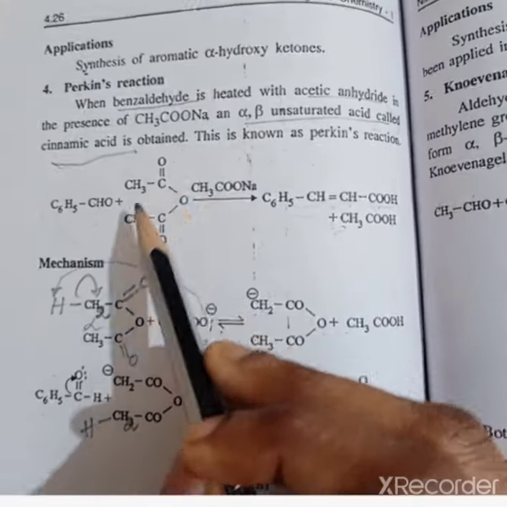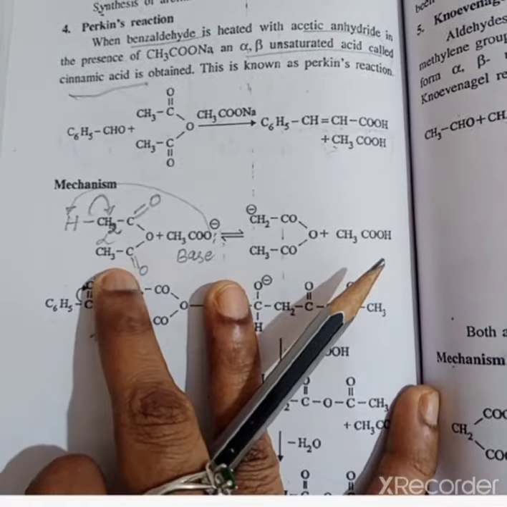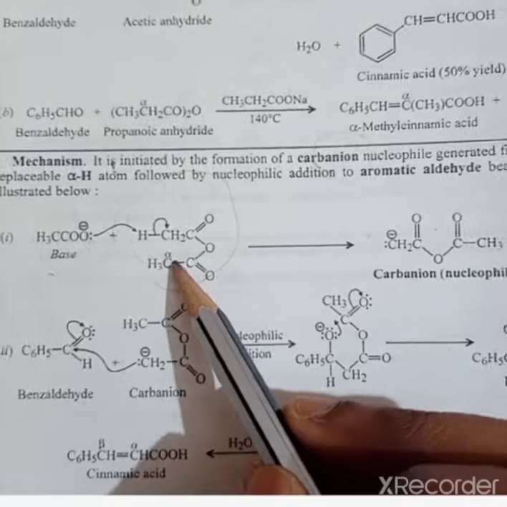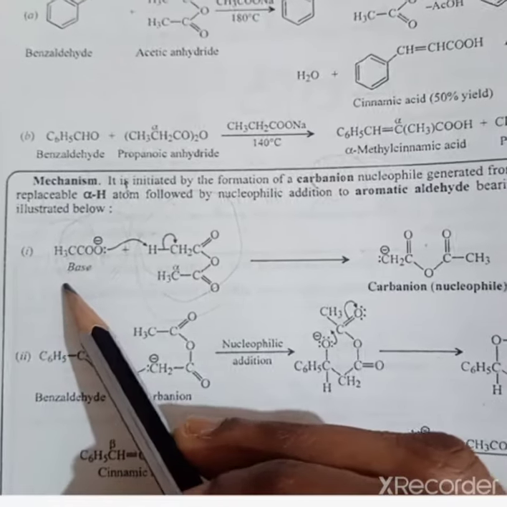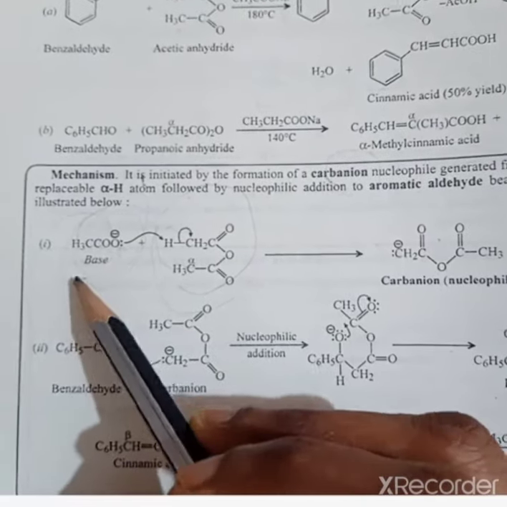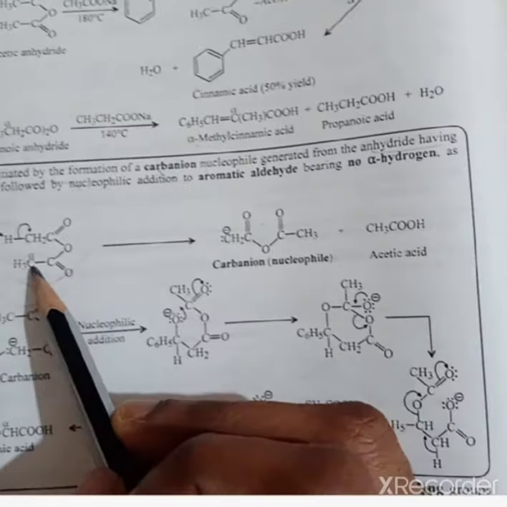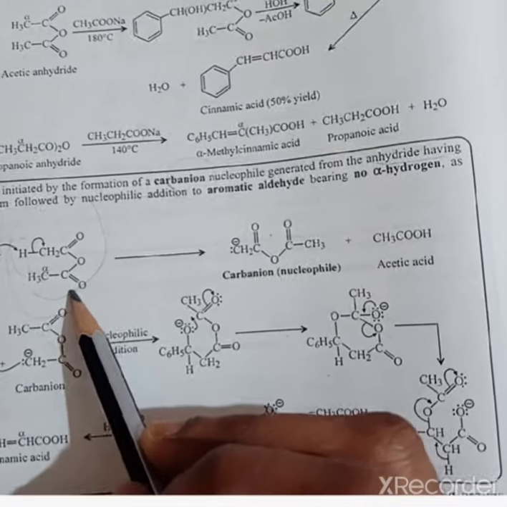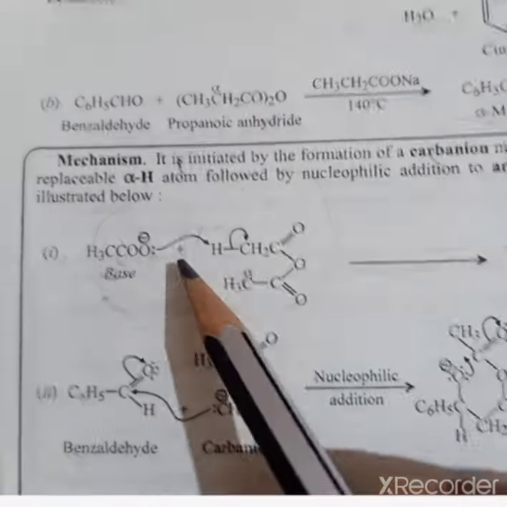So we first see the mechanism of this reaction. We have acetic anhydride, the benzaldehyde compound, and CH3COO minus, which acts as the base.